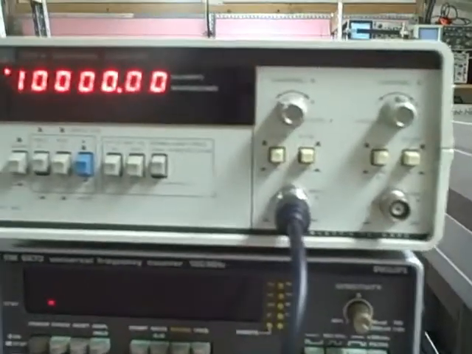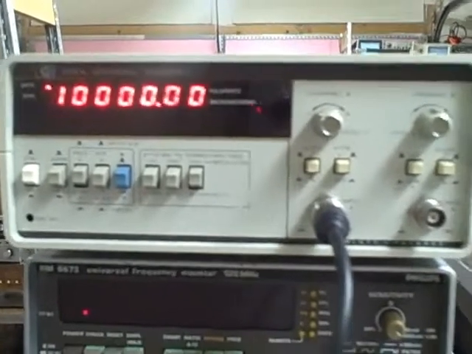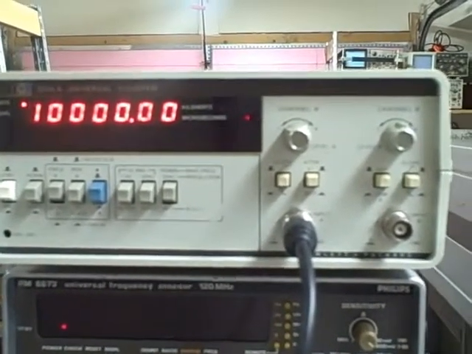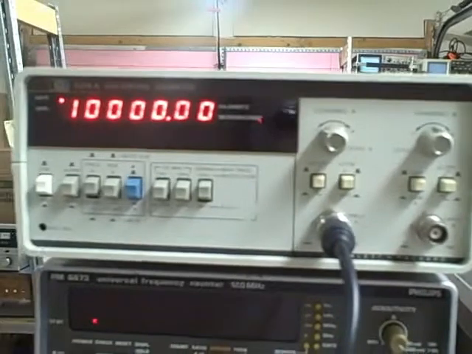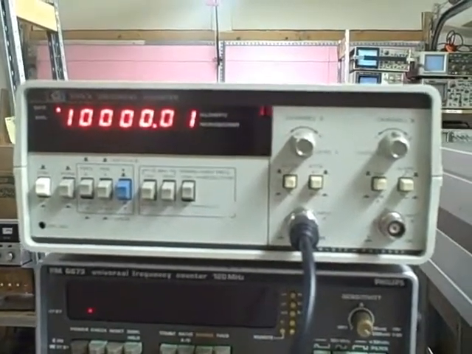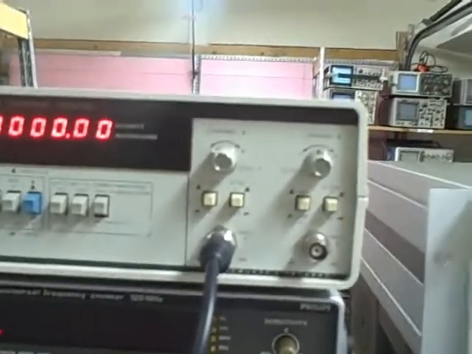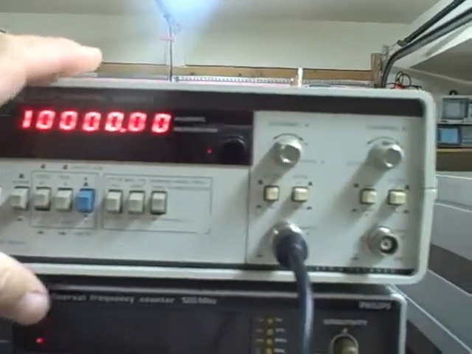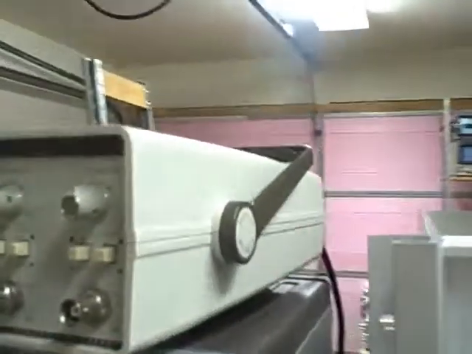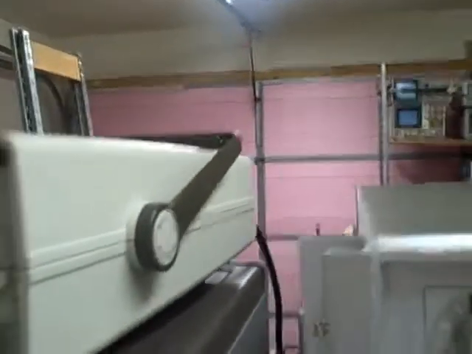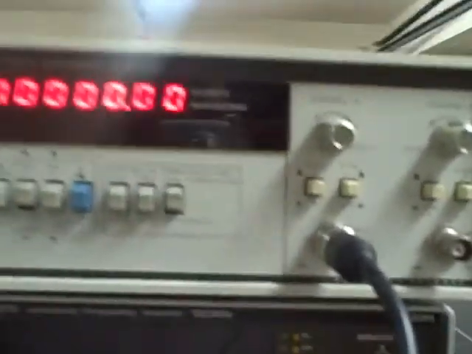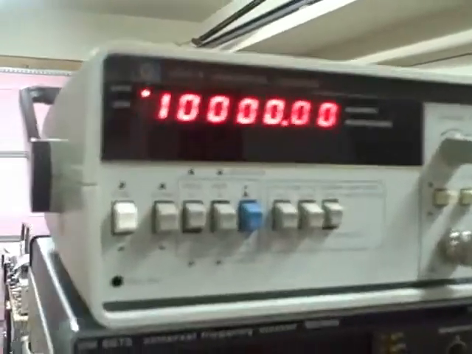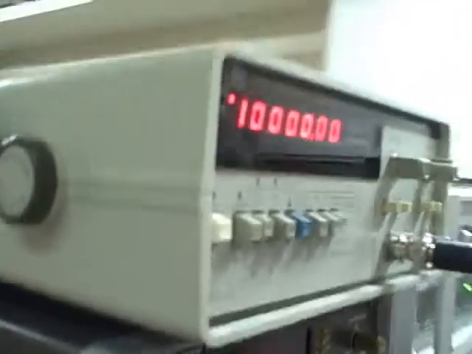Okay, what we're looking at is a Hewlett-Packard 5314A universal counter. It's a very clean counter, very nice look to it. I like the grayish beige case. It's got a good handle, no scratches on the face, nice bright display, nice clean unit all the way around.